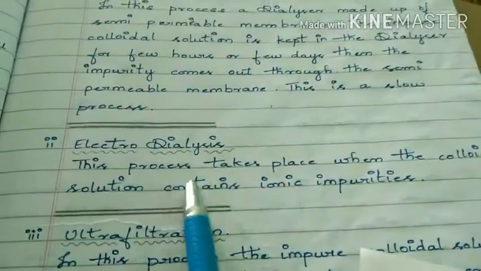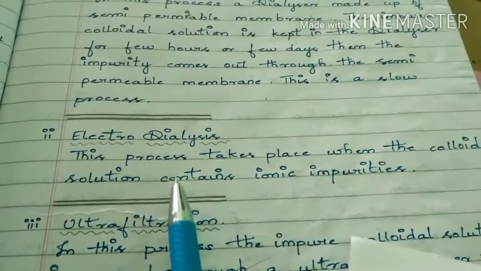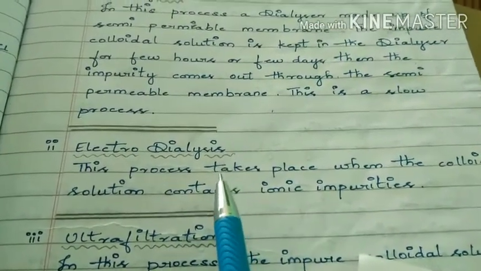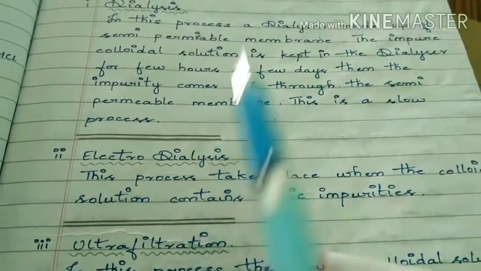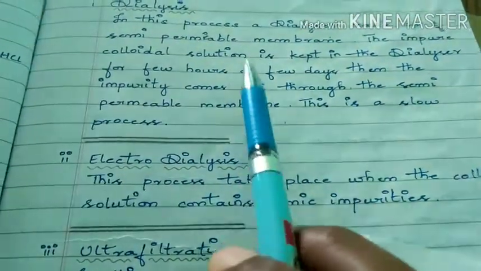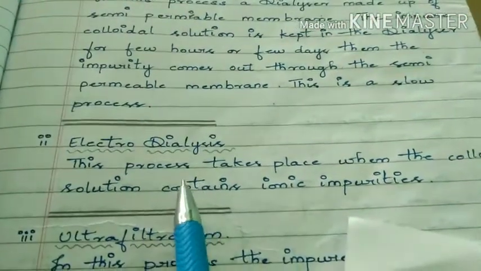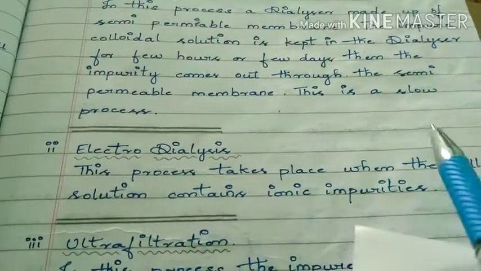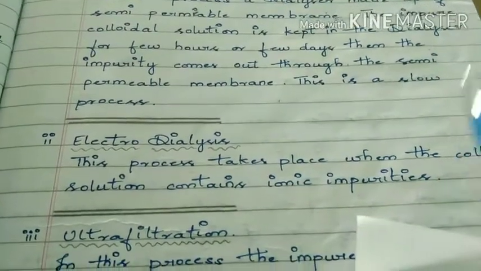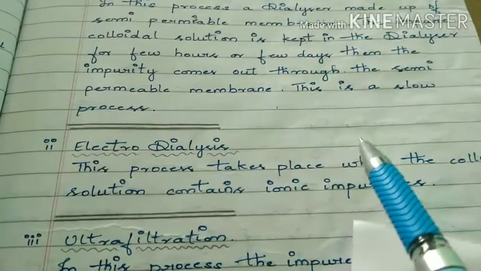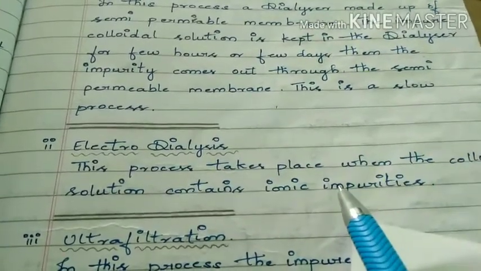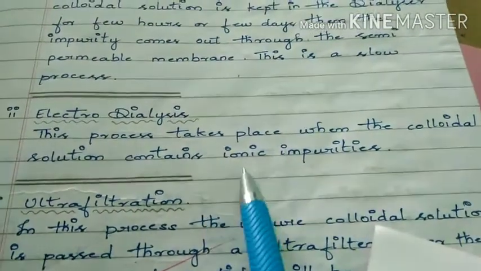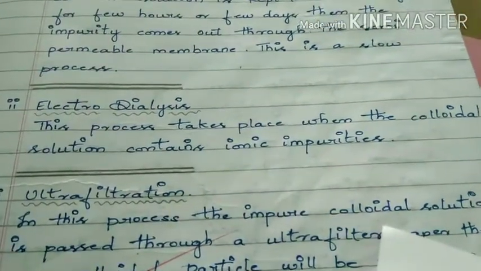Next one, electrodialysis. Electrodialysis means we have to apply electricity by using electrodes. Then the same phenomenon takes place as in dialysis. That is the difference here and here. Here we have to apply electrolysis through electrodes. Then impurities are removed through the semi-permeable membrane. Then pure colloidal particles will be formed at the end of the process. That is called electrodialysis.